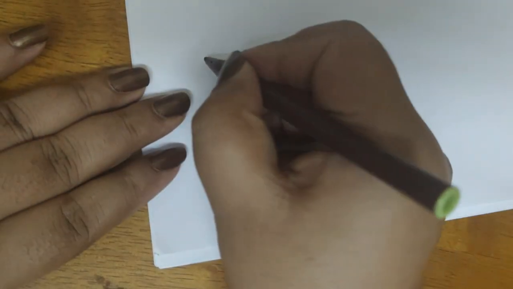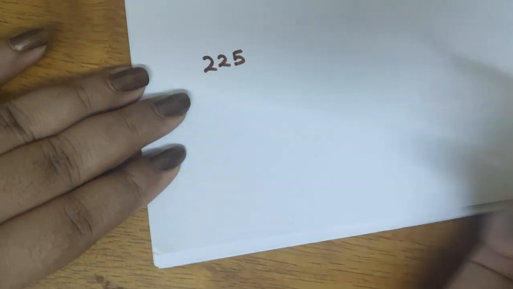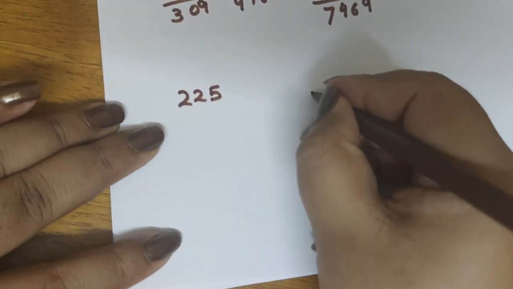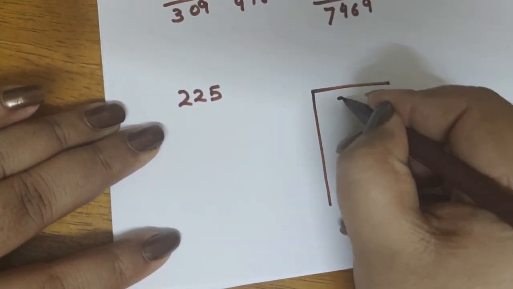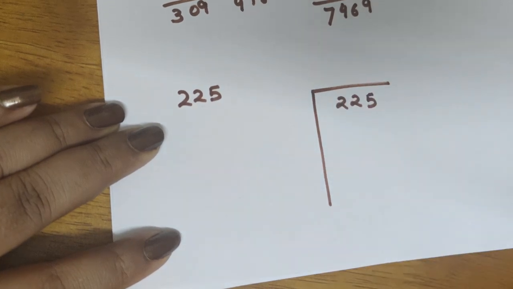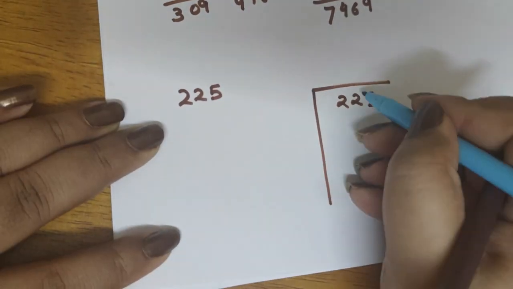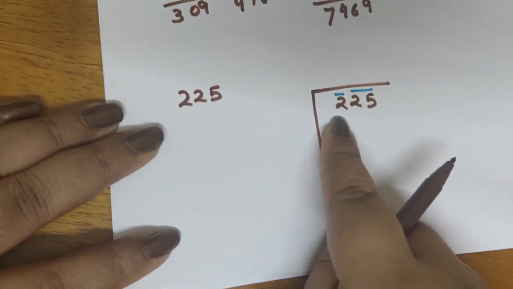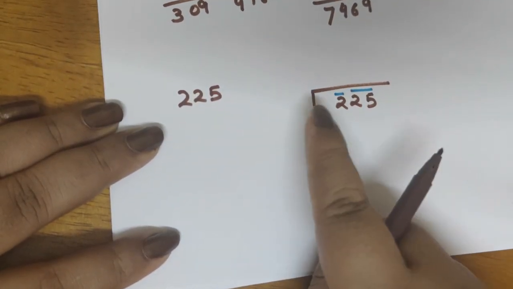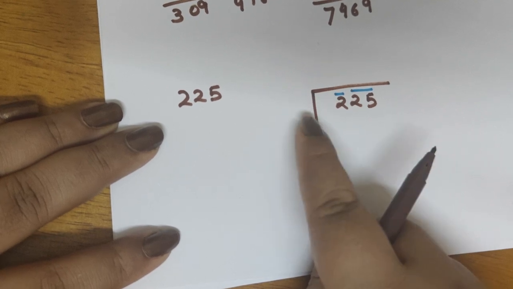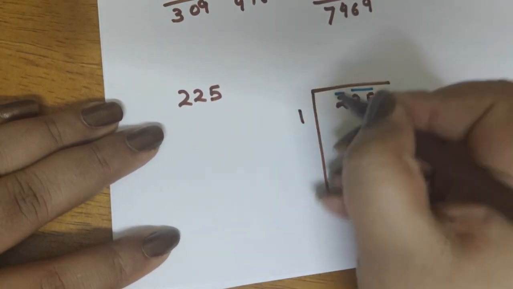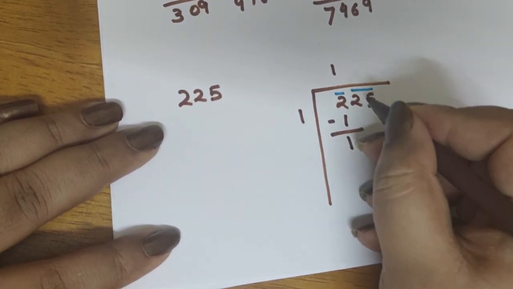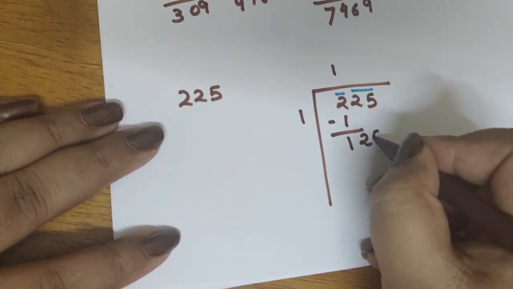Let's pick one small number, 225. Let's try. Start making pairs from the right hand side. If I take 1, 1 one is 1. If I take 2, it will be 4. So I'll take 1, 1. The remainder will be 1. Now I'll bring this down, 25.